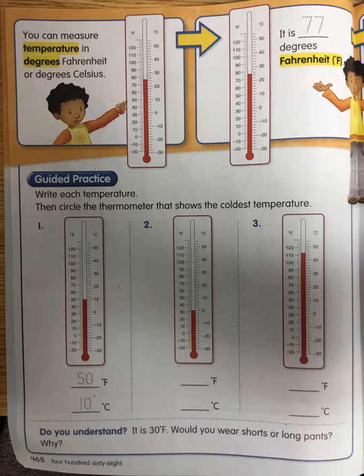Okay, second graders, today you are going to write each temperature in degrees Fahrenheit, that's degrees F, and degrees Celsius, that's degrees C. Then circle the thermometer that shows the coldest temperature. Remember, you can measure temperature in degrees Fahrenheit or degrees Celsius.